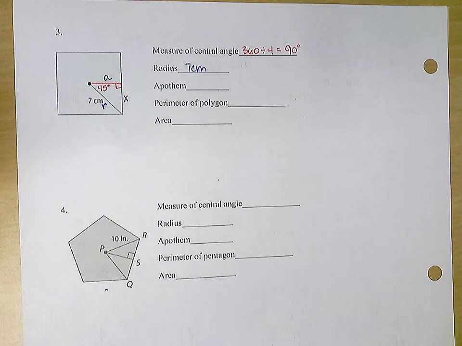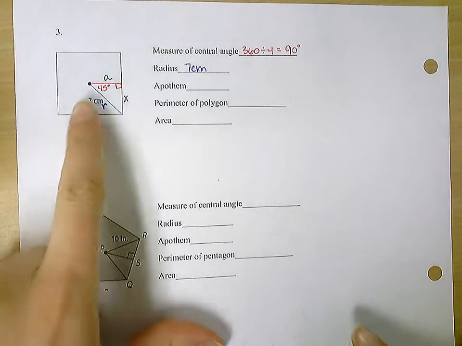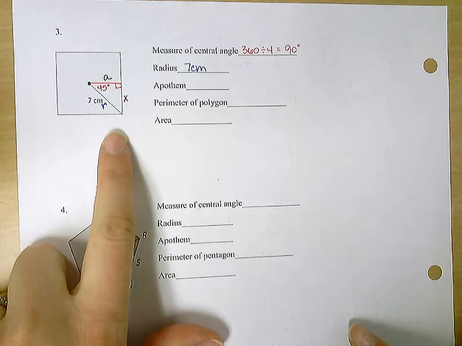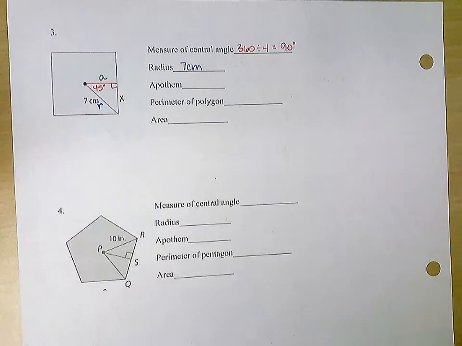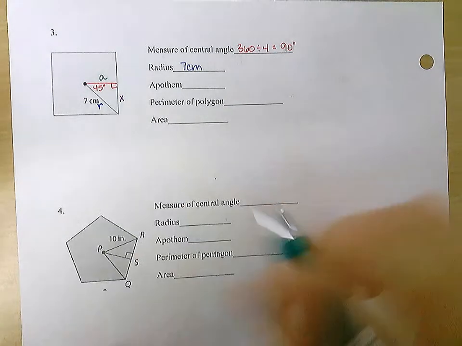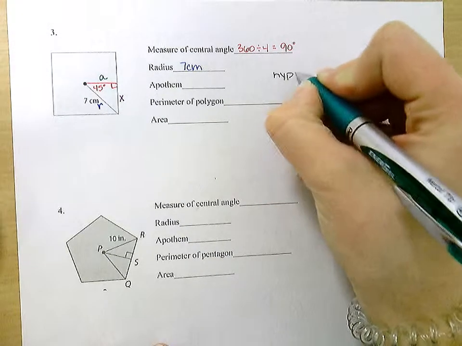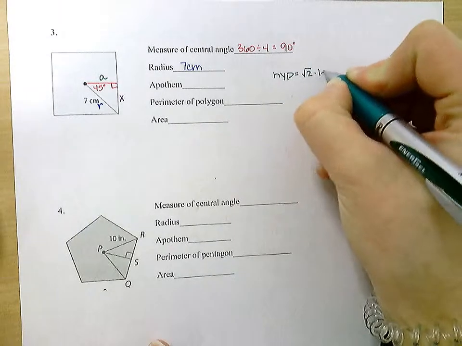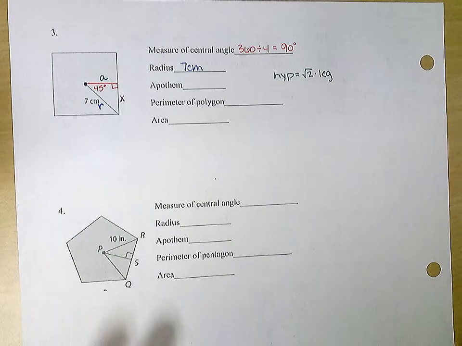Next, I want to find the apothem. Well, again, this is a special right triangle. Okay, it's a 45, 45, 90. That's the pink rules here. Okay, so I have hypotenuse is equal to the square root of 2 times a leg. So that's what I'm going to use to find A and X. Because what do we know about the legs of a 45, 45, 90 right triangle? They're congruent to each other.